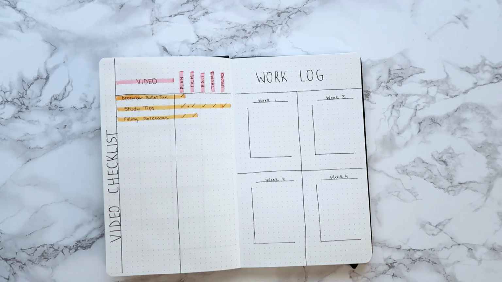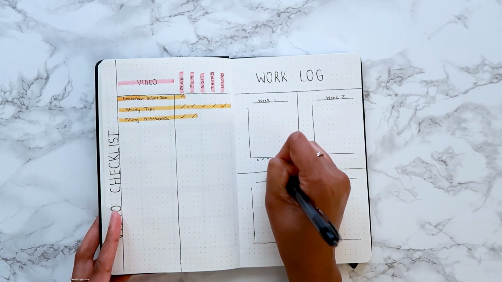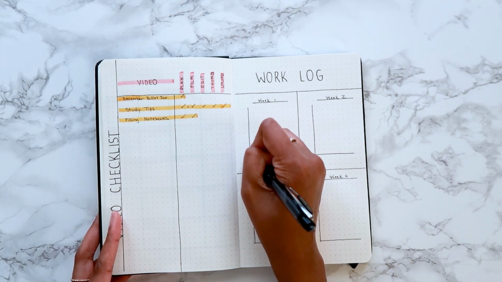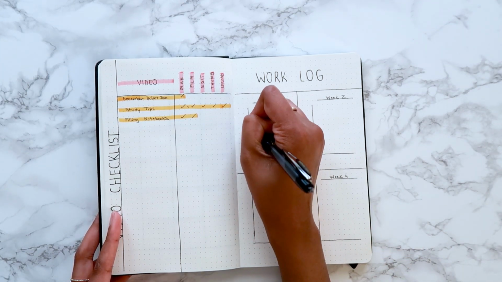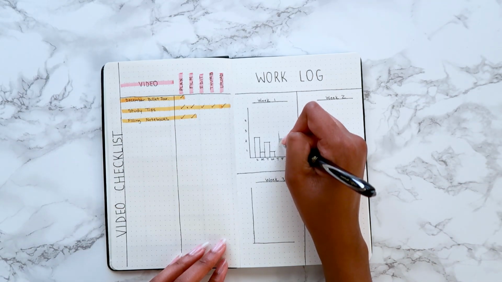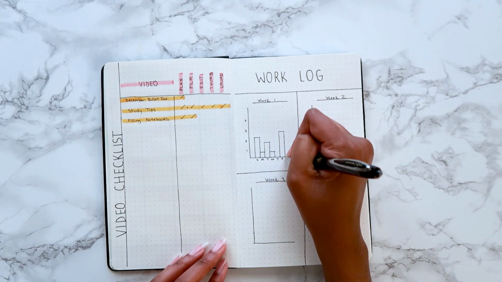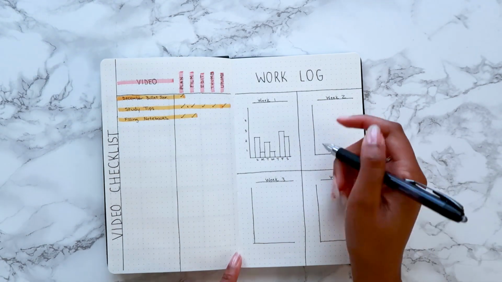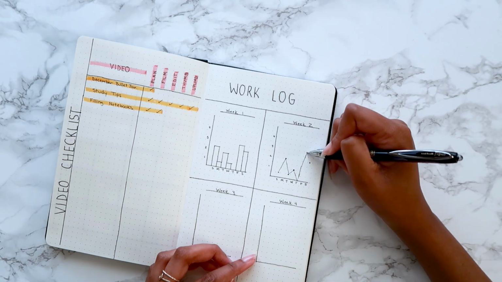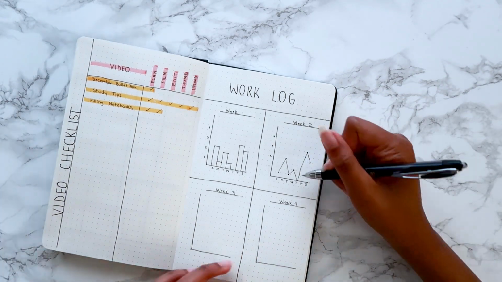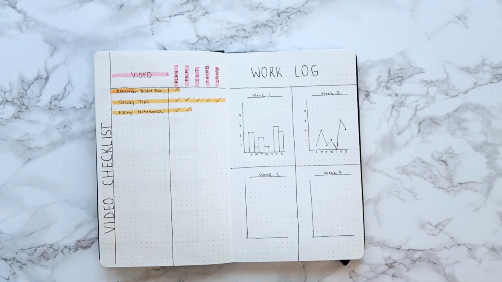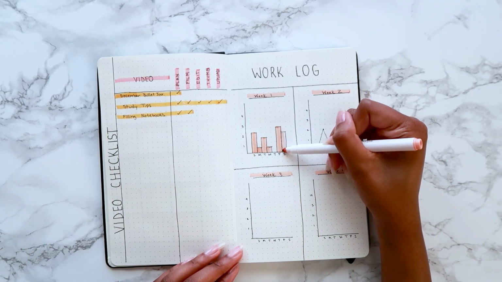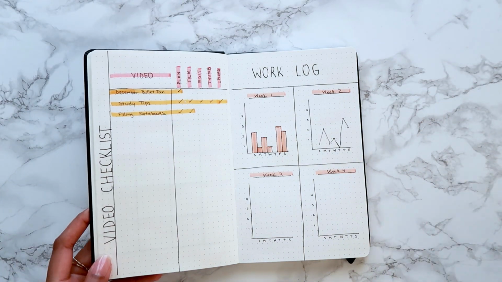On the x-axis, I wrote in my days of the week, so Sunday through Saturday. And then on the y-axis, I'm putting in the amount of hours. So there are 2 ways that you can fill in your graph. You can do a bar graph or you can do a line graph. So on week 2, I did show you guys how you can fill it in the line graph way. Again, this is all about preference, but I personally like how the bar graph looks. After that, I did go back in and color in the graph.